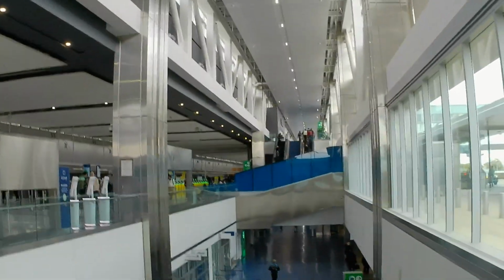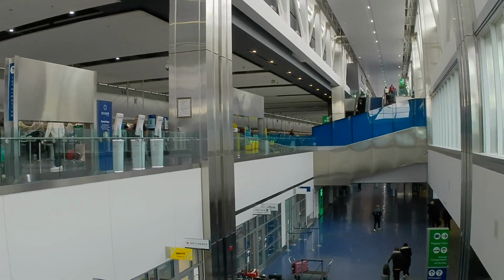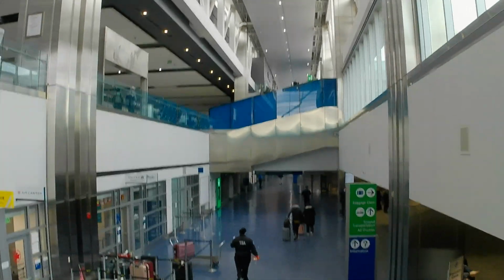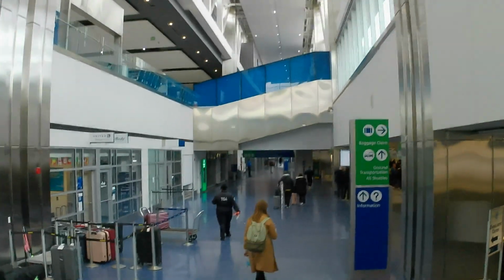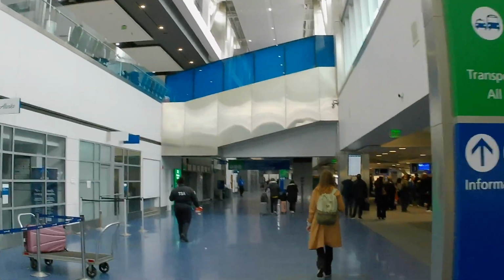Believe it or not, that is where I had my interview for Global Entry in 2018. Here at Detroit Metro Airport. But we're not here for Global Entry. I already have it.